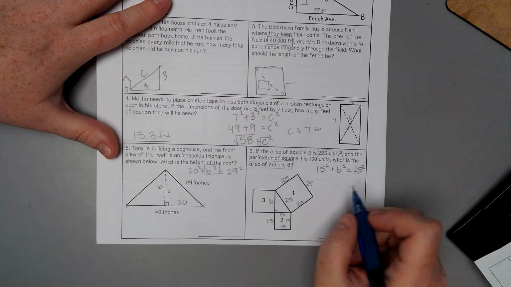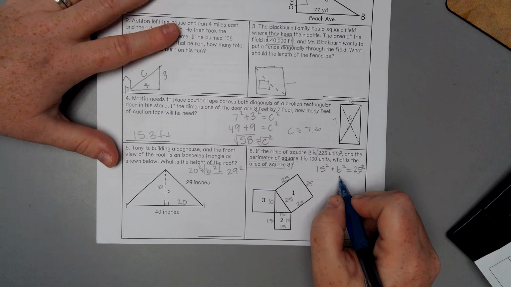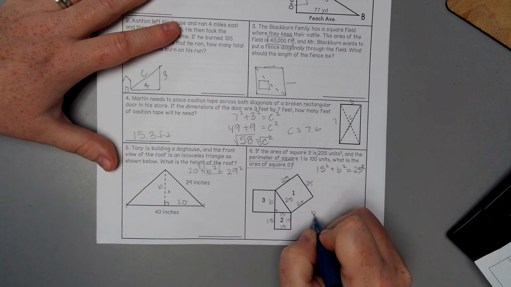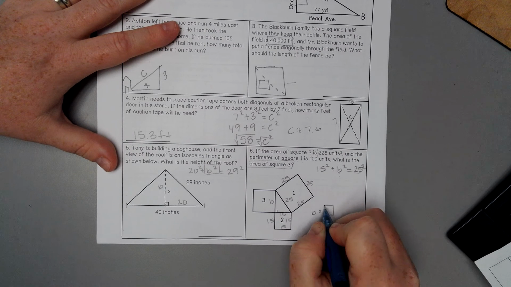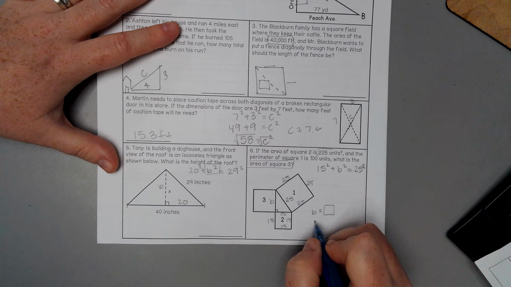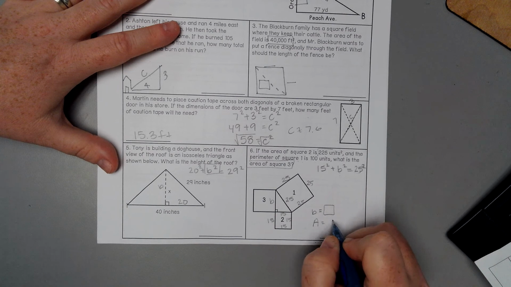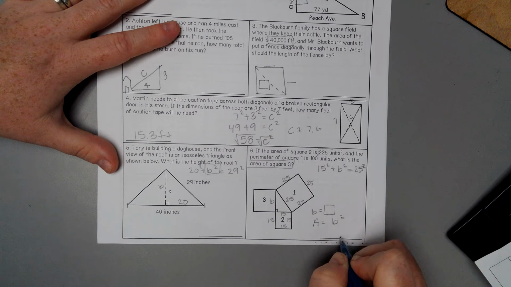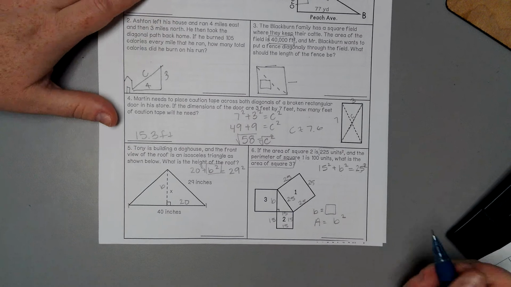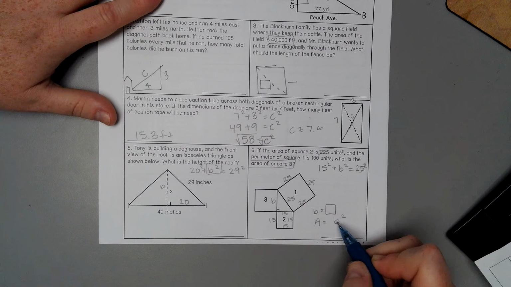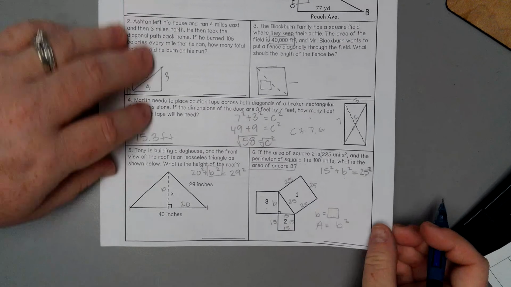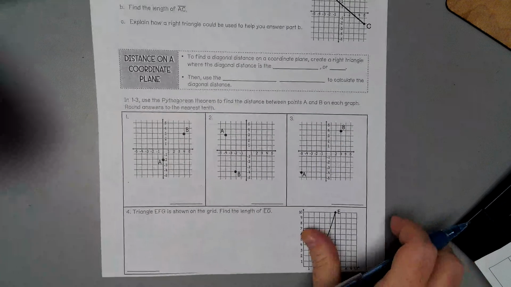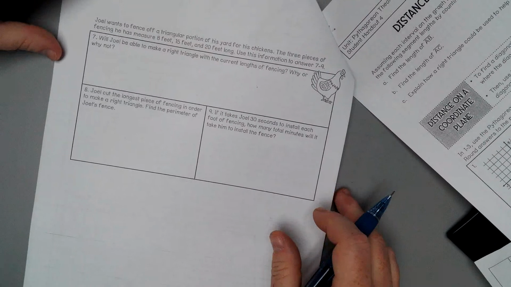And then solve for B. So whatever B equals, for the area, you're going to do B squared. And that will be your answer. Because once you find B, you square it, and that is your area of square 3. Next.